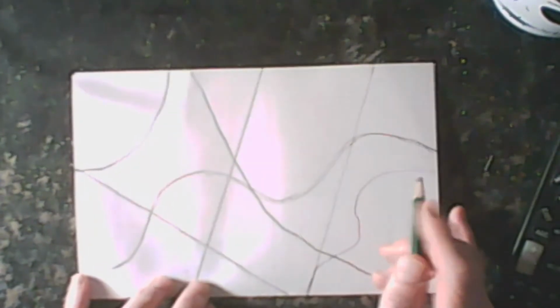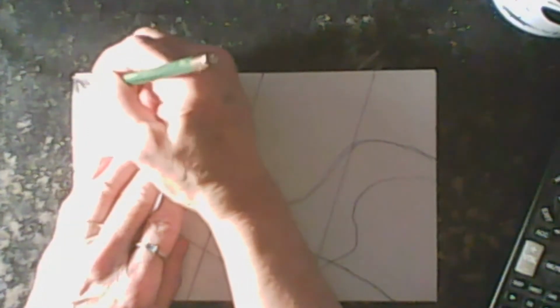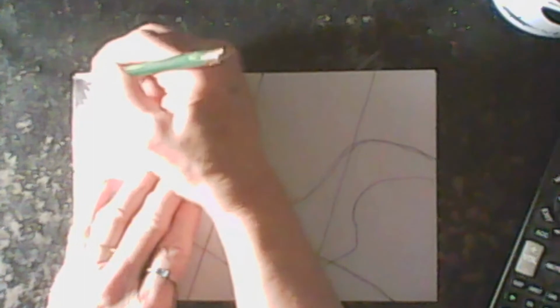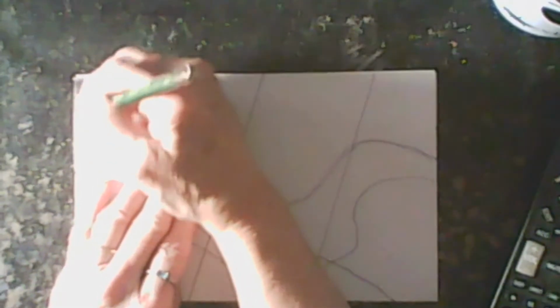And what I mean by that is if I start at this area and I make it dark, then when I come down, it's going to get lighter.